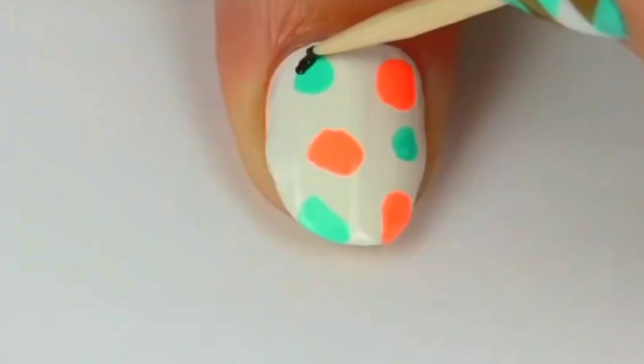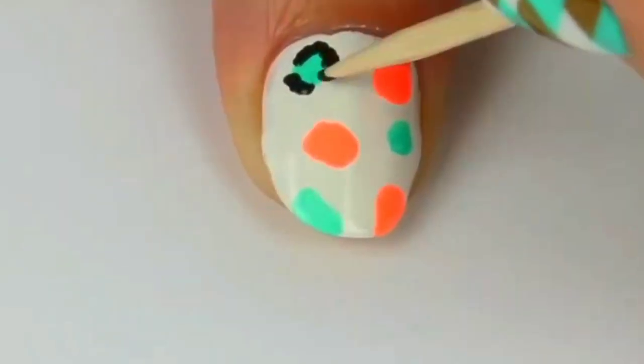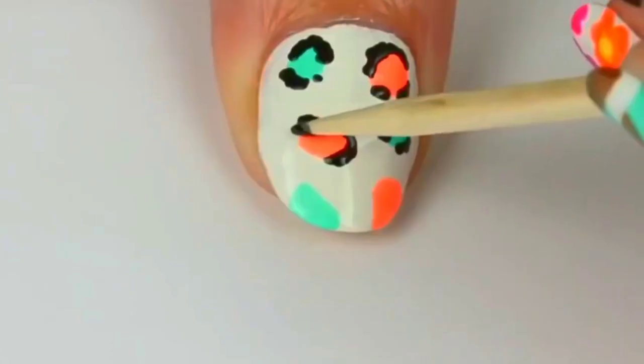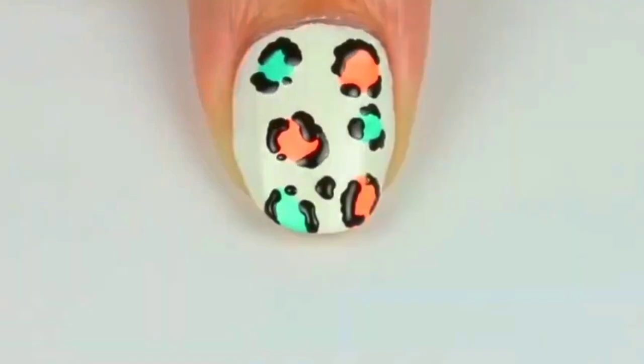Step 6, taking care of your nails. Nail care is important. We share easy tips for keeping your nails healthy and your designs looking great. It's not just about the art, it's about keeping your nails in good shape too.